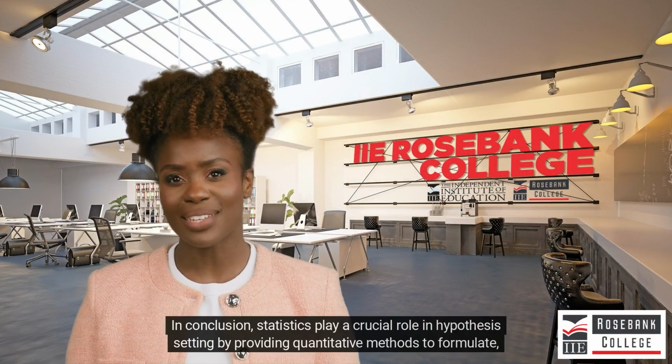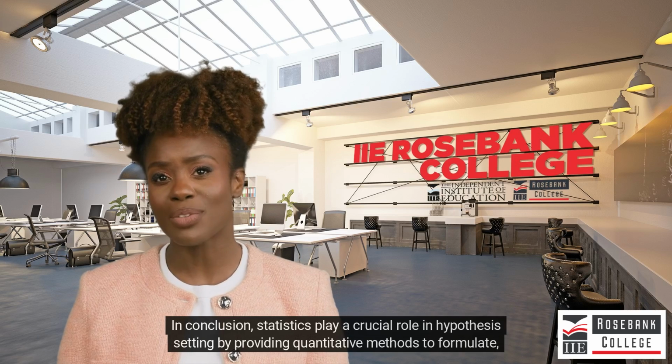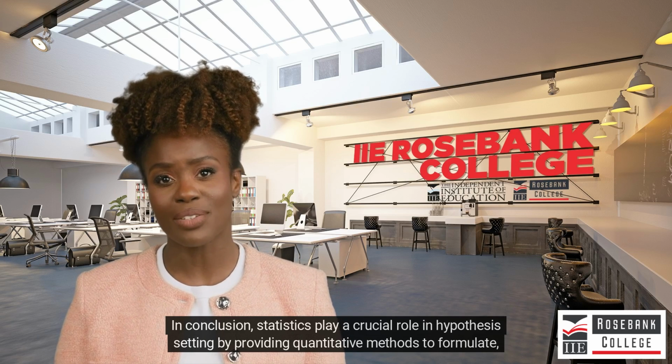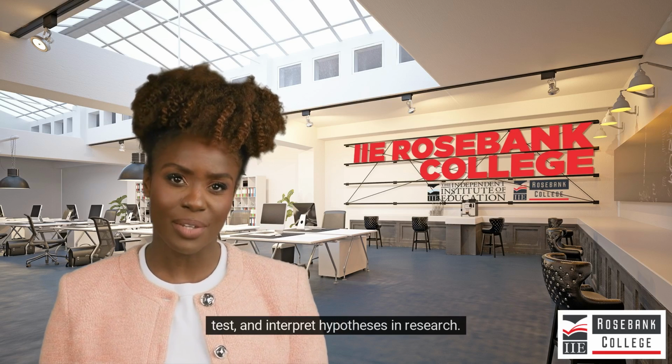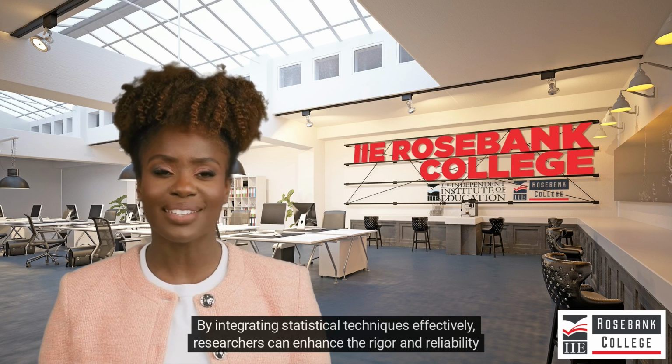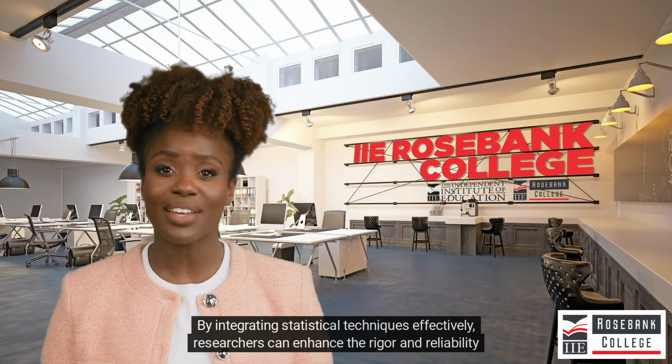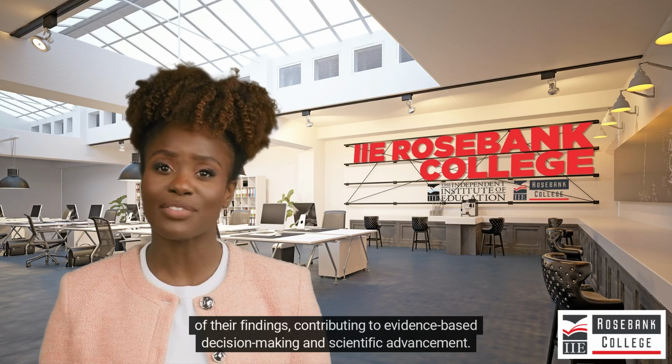In conclusion, statistics play a crucial role in hypothesis setting by providing quantitative methods to formulate, test, and interpret hypotheses in research. By integrating statistical techniques effectively, researchers can enhance the rigor and reliability of their findings, contributing to evidence-based decision-making and scientific advancement.